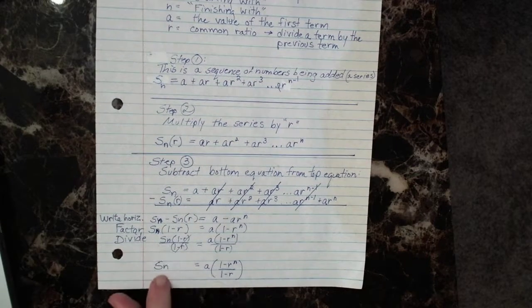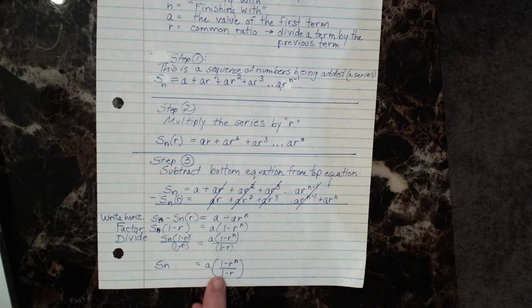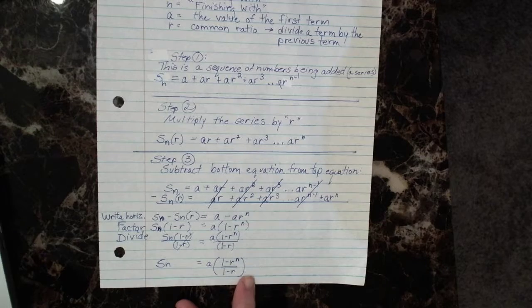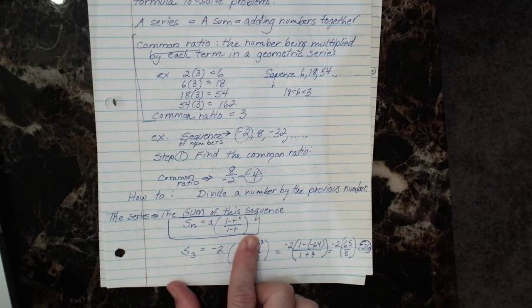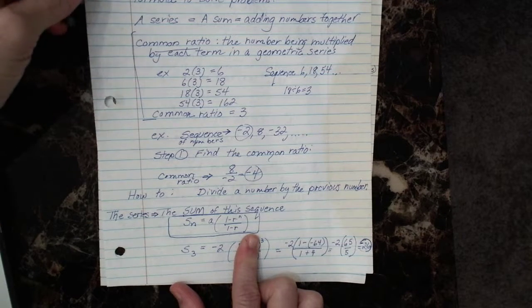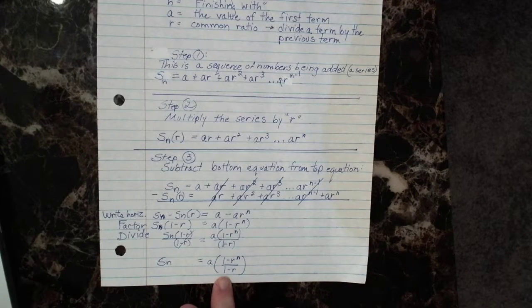We're left with S sub n equal to a times the quantity 1 minus r raised to the n, divided by 1 minus r. So if you look at our previous page, that is the formula that we used to find the sum of a sequence of numbers, a series. And that concludes this lesson.